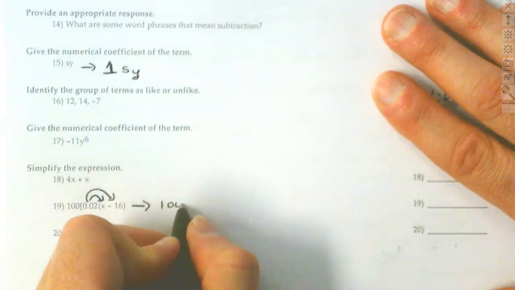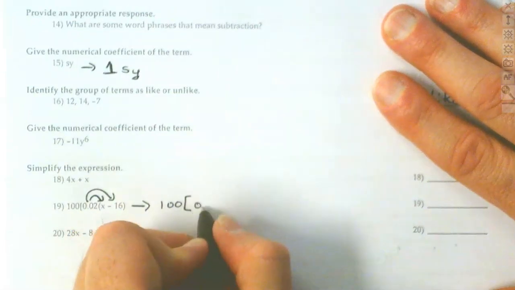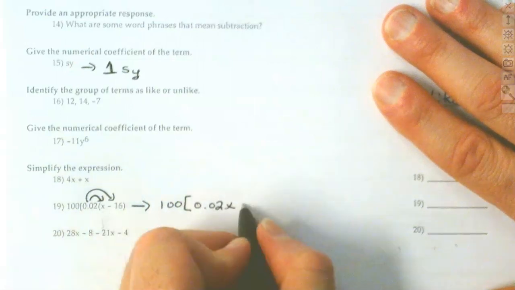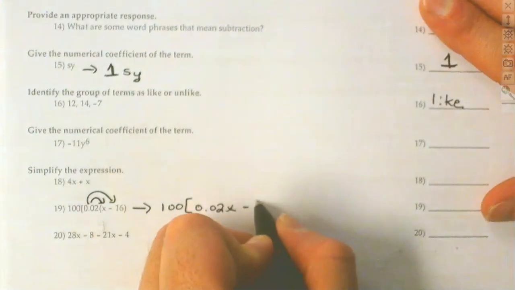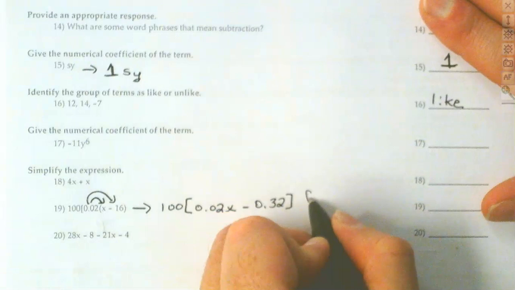Now the 100 is going to stay there. And when I distribute that 0.02 through, that's 0.02x. And then we have a minus. And 16 times that 0.02, that's a 0.32. And then you can finish it from here.